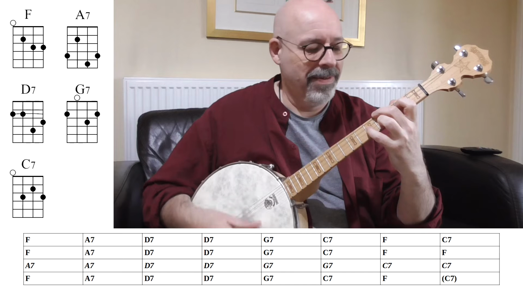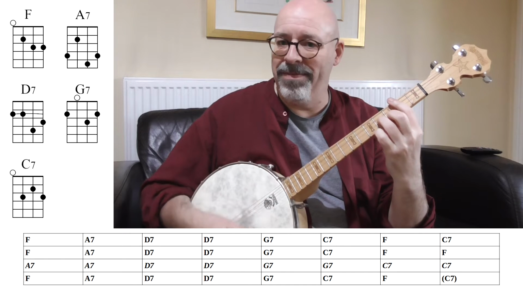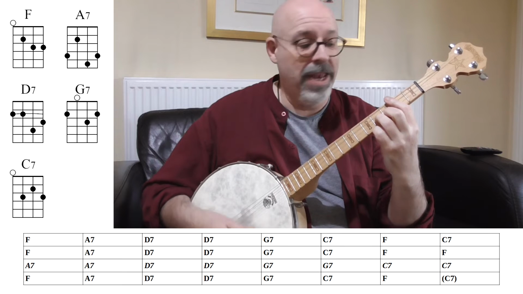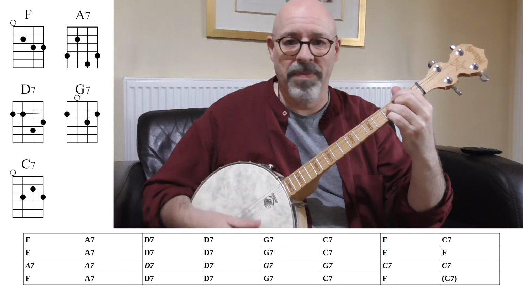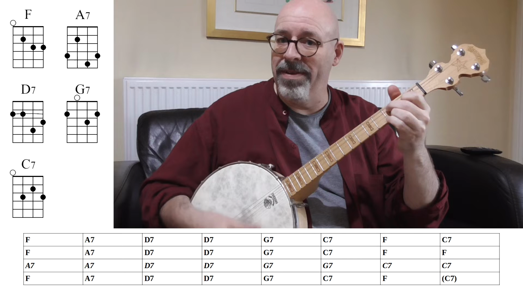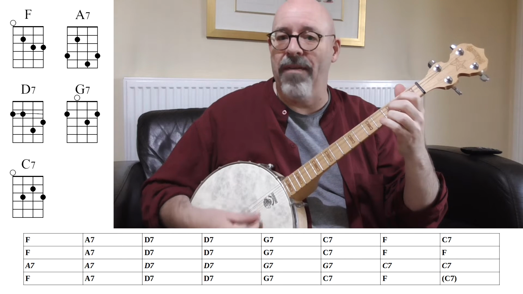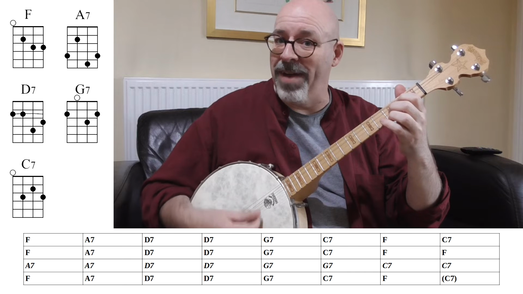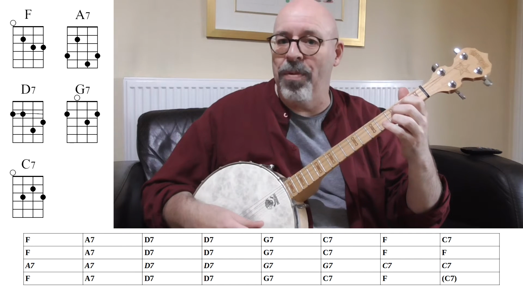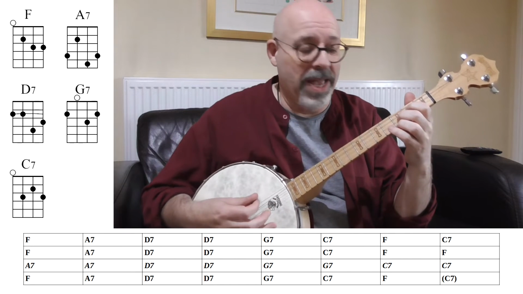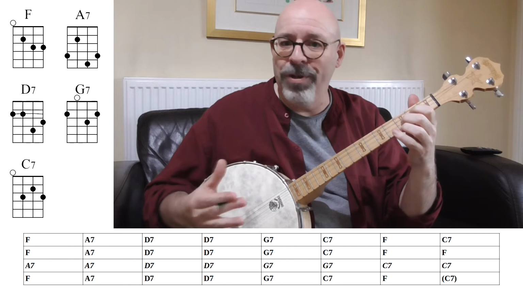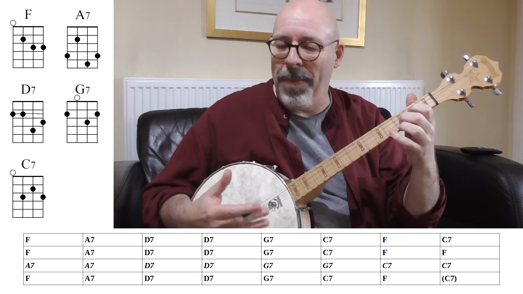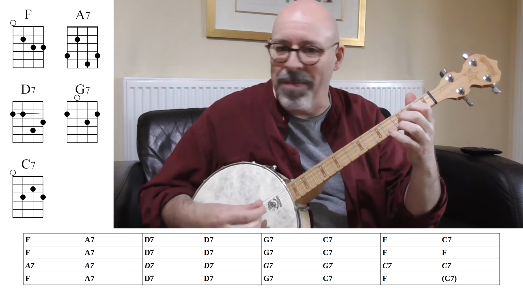A7, D7, twice as long, then G7, C7 and F. We're going to stay on the F this time because we're not going back to do another A section, we're going into the bridge. The beauty of this song is the bridge is a bunch of those chords in the same order. We just start in a different place and they have different timing.